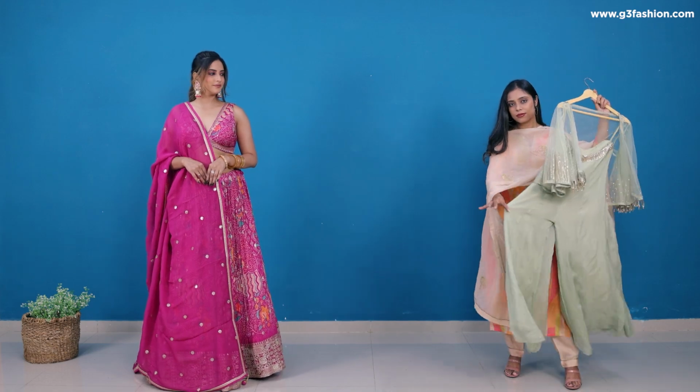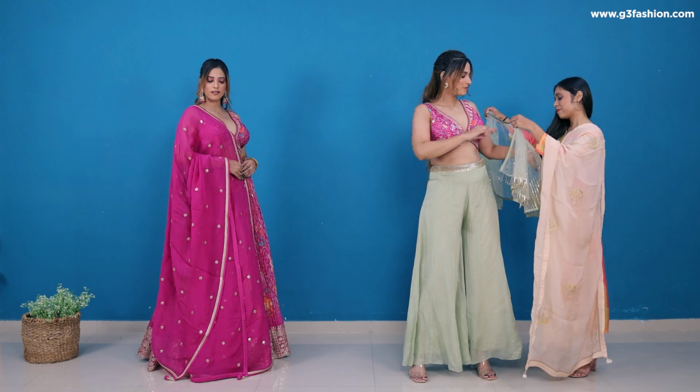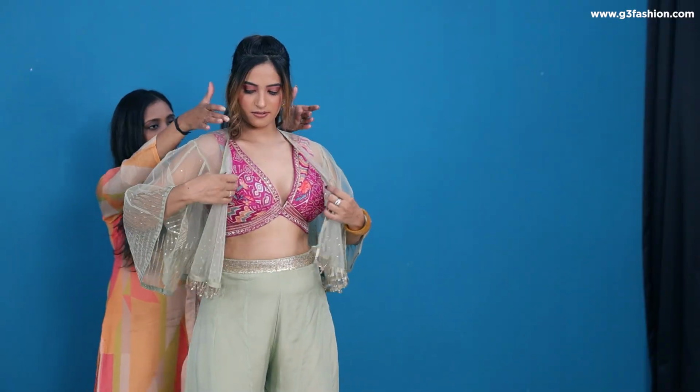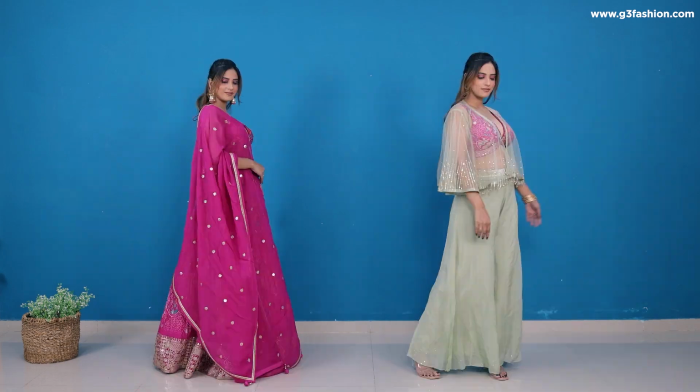Next is styling this lehenga choli into a different look. I'm using an Indo-Western, so she's wearing the Palazzo and I've given her the jacket on top of it. Now if your Indo-Western doesn't have a jacket, of course you can do the same look with a dupatta.